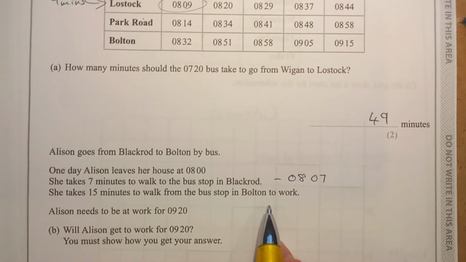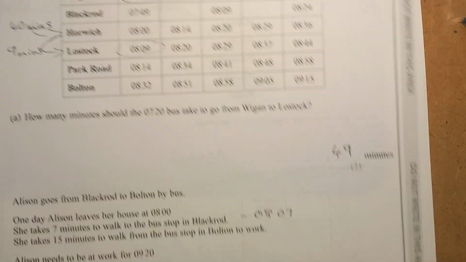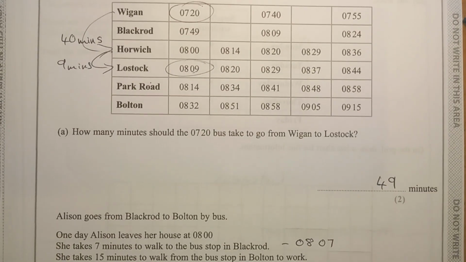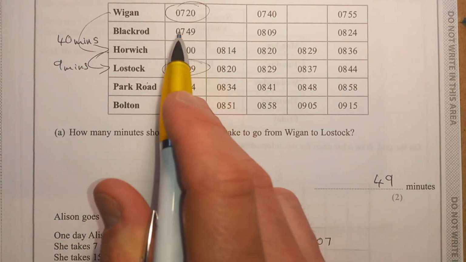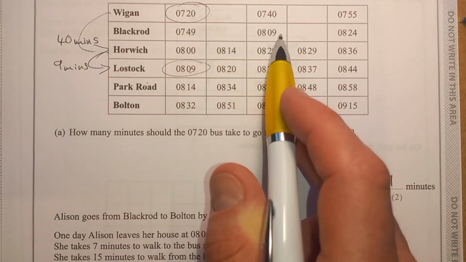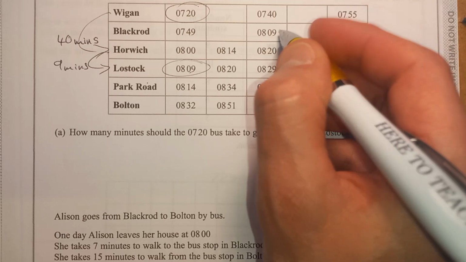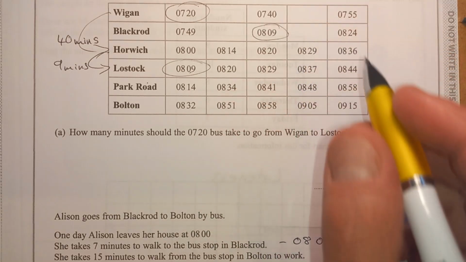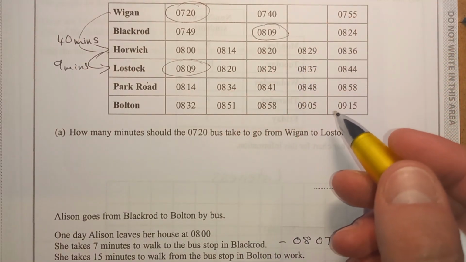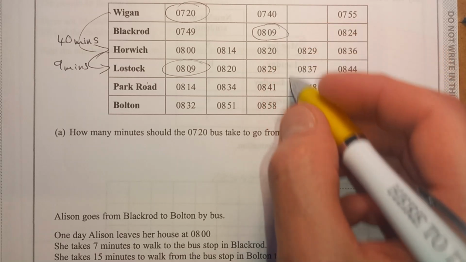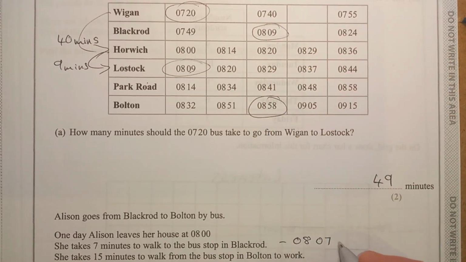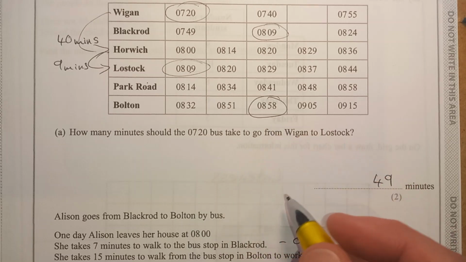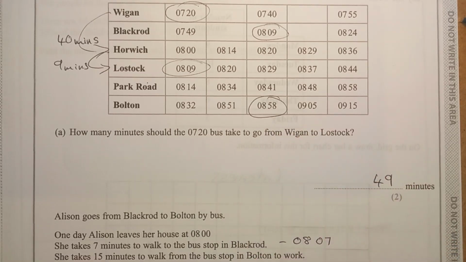So if she's going to get to Blackrod, let's move this down here, 8:07. So she'd miss the 7:49, but she can catch the 8:09. So she's going to be catching this one. And she's going to Bolton. So she's going to get off at 8:58. Okay, so 8:07, 8:58. She takes 15 minutes to walk from the bus stop in Bolton to work.